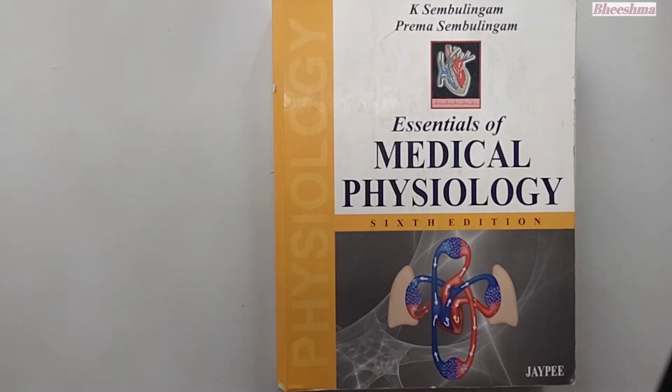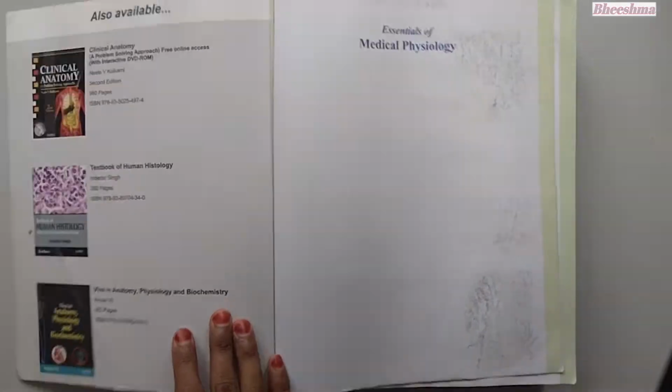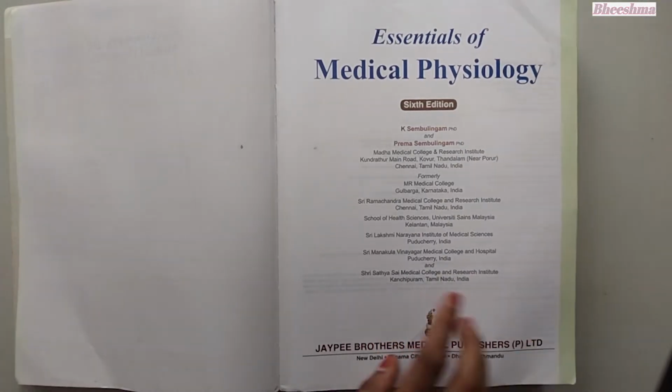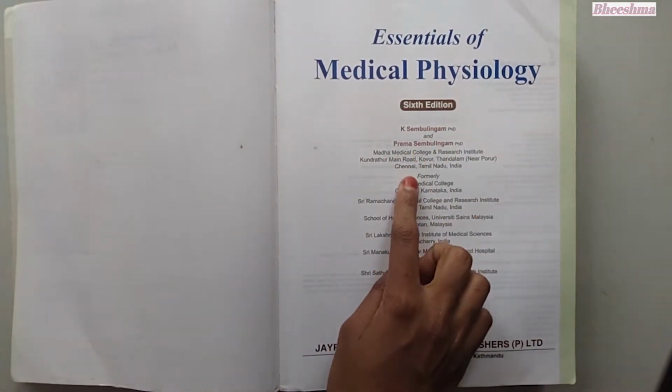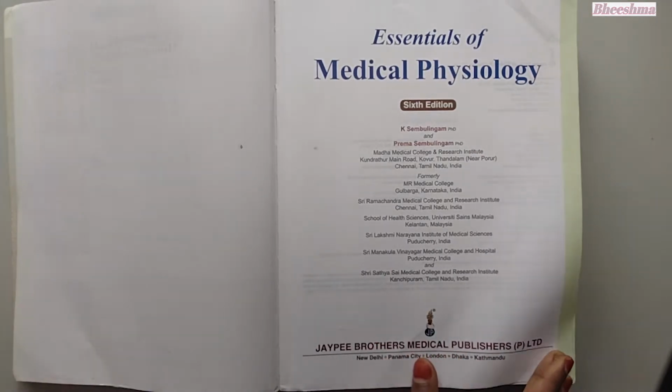Hi guys, let's see the review of Essential of Medical Physiology, the 6th edition. Let's go through inside. The author of this textbook is K. Subbalingam and Prema Subbalingam, and the publisher is JB Brothers Medical Publishers.